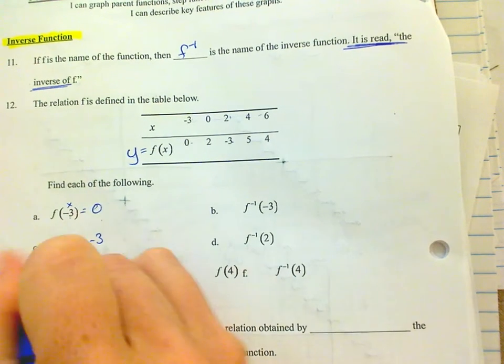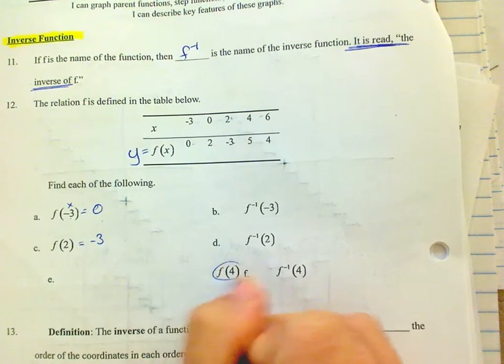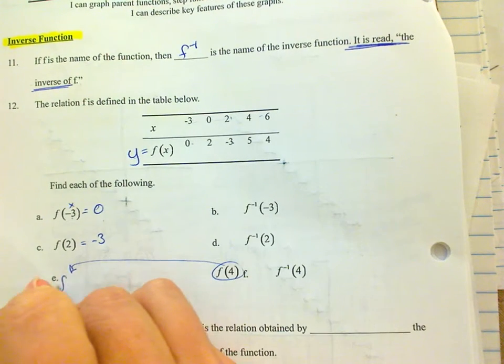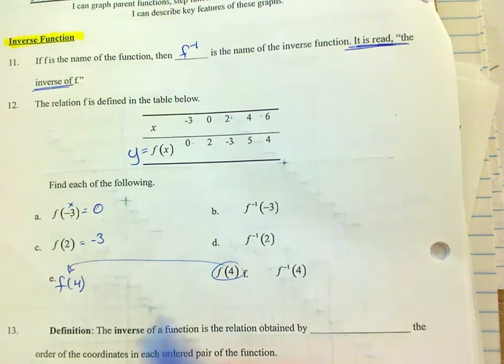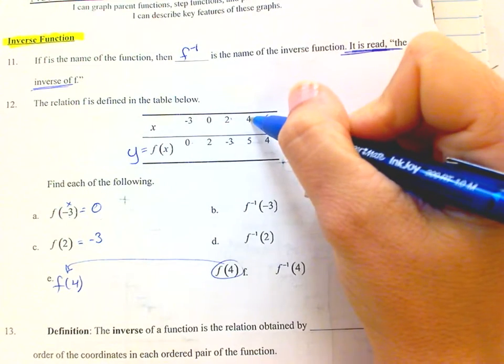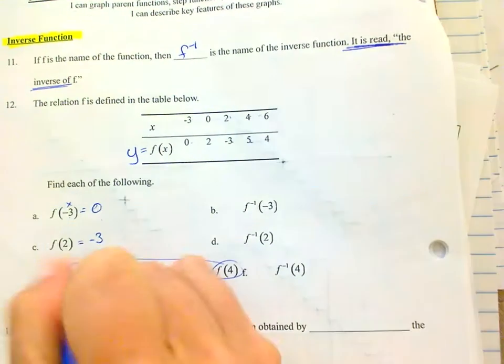F of 4, 4 on the x corresponds with 5 with the y.